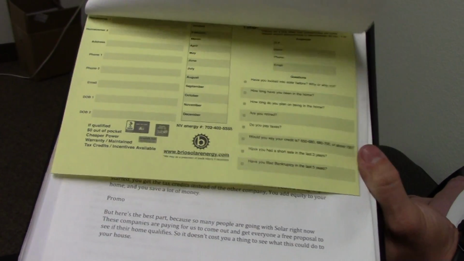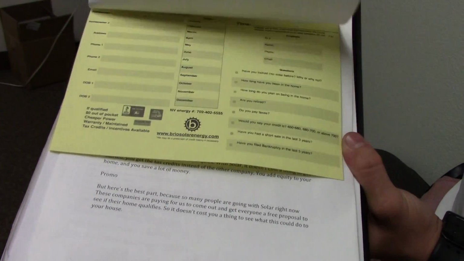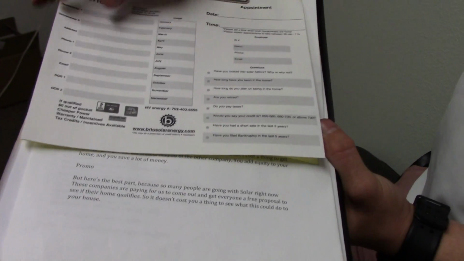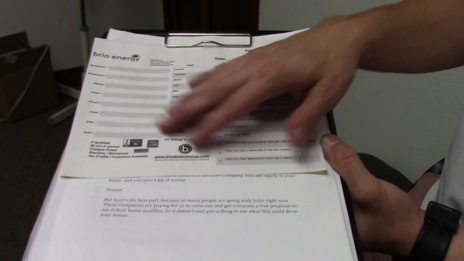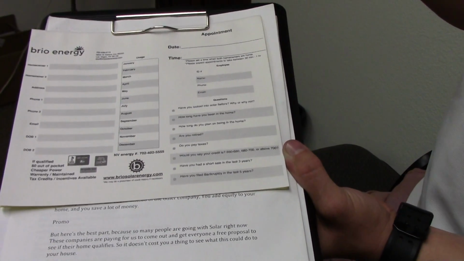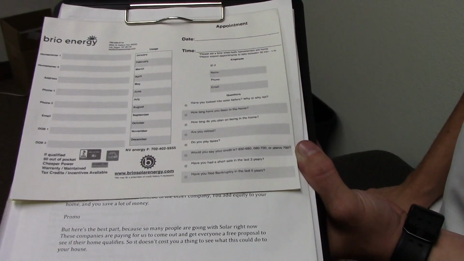You tear off your copy. You can keep either or. I like to give people the yellow because this one's more visible. And then what you do is you take a picture of this along with the utility bill that we showed you, and you email it in. So they have both of those, right?